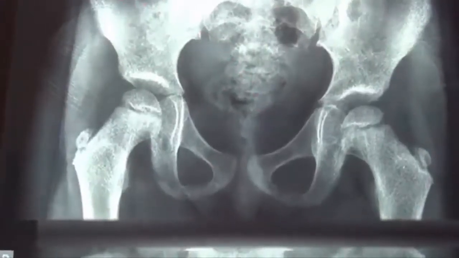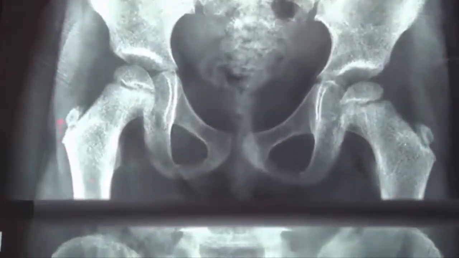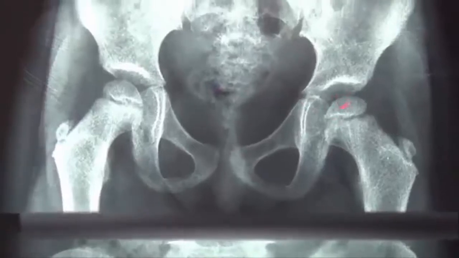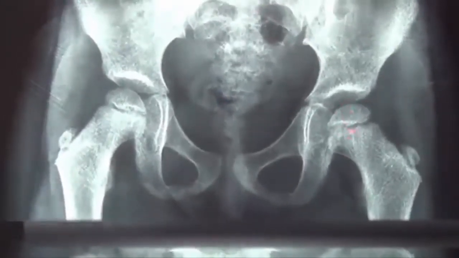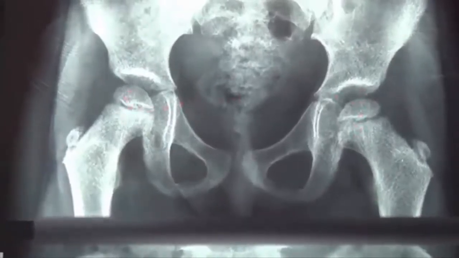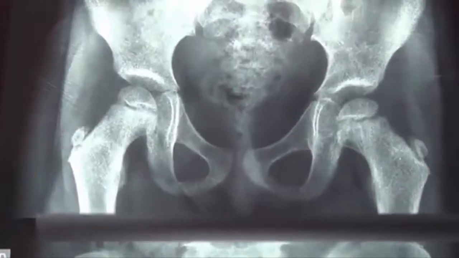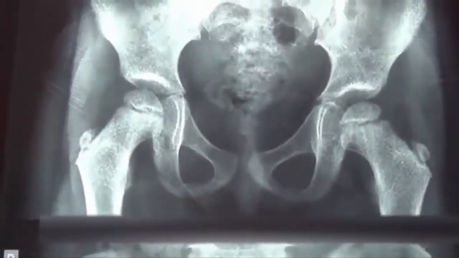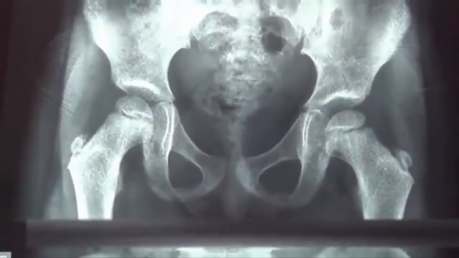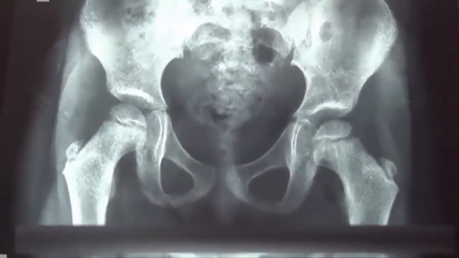This is the X-ray for a 4-year-old girl with Perthes disease on the left hip. This is the very first X-ray, and you can only notice a slight difference in height between this side and the other side. Since this is a girl with a painful hip and painful knee on the same side, and probably also limping, we have to rule out Perthes disease.